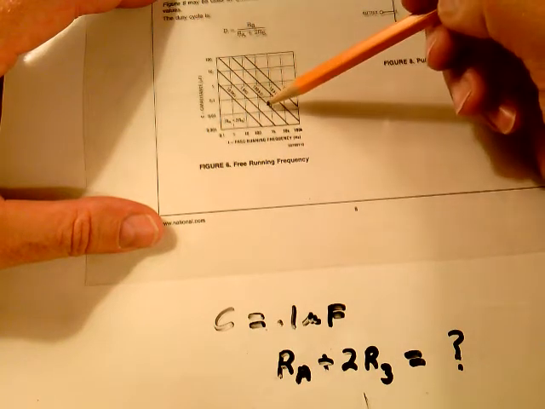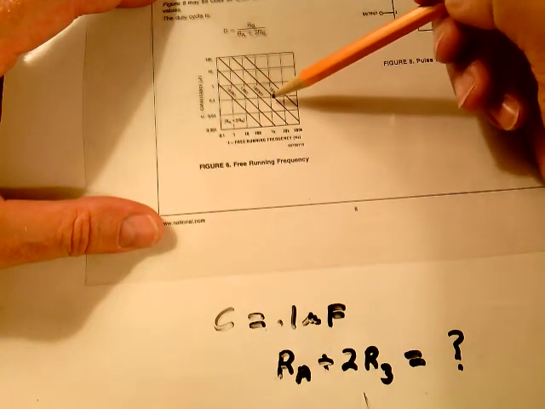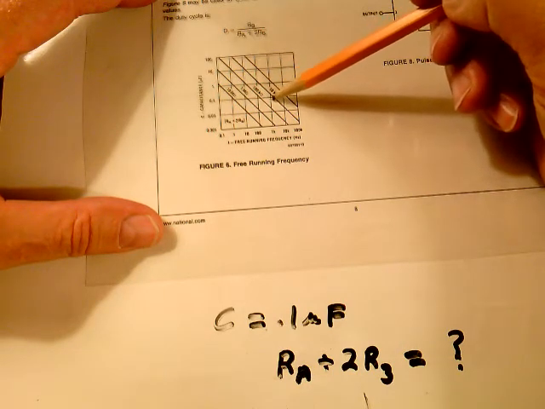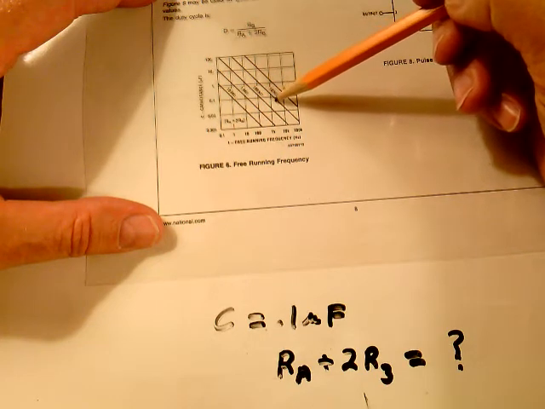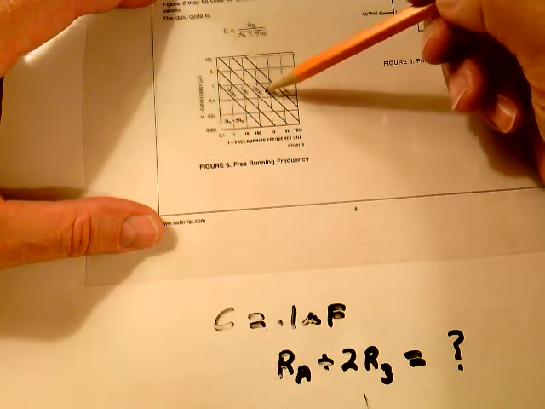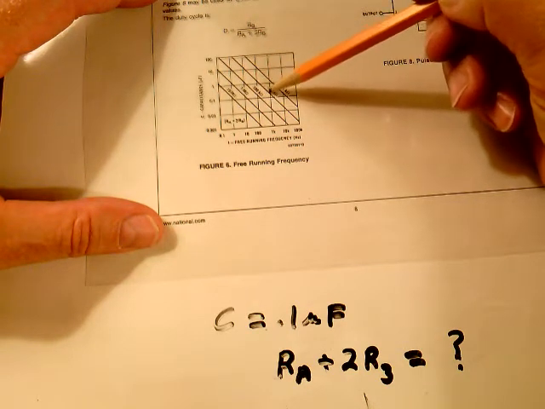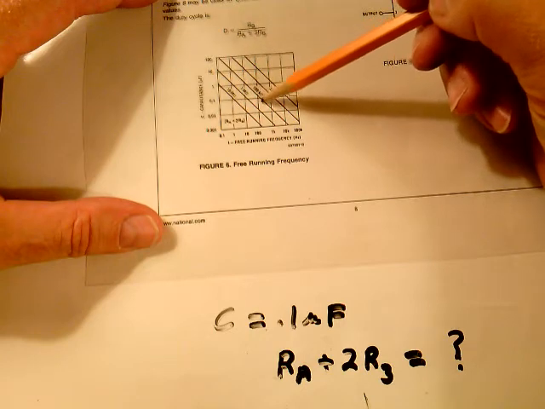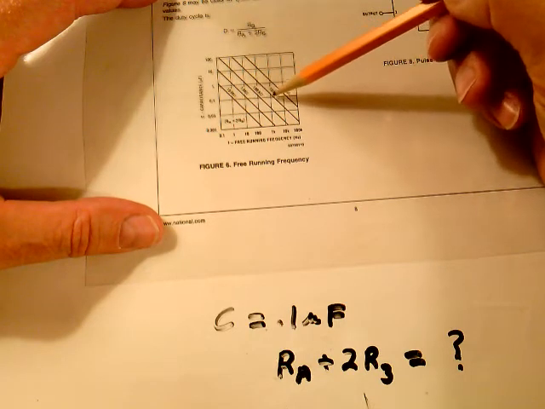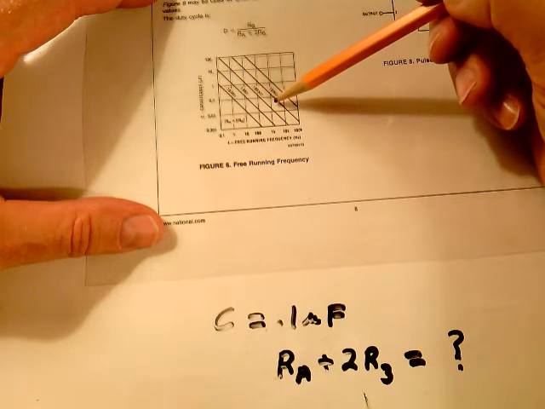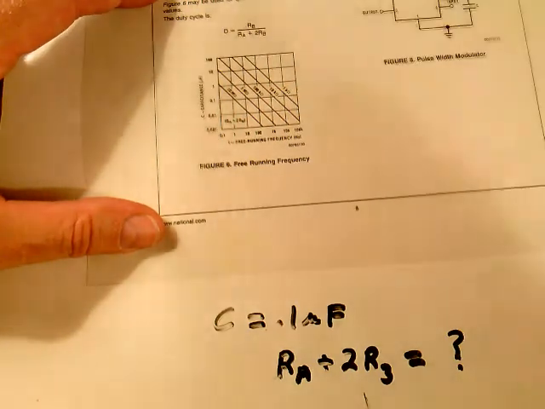Notice that this parallel line is 100 k ohms. This parallel line is 10 k ohms. So another line coming through there, parallel, maybe somewhere around 15 or 20K, close to the 10K line, but far enough away from the 100K parallel line. Don't forget we're interpolating here. So let's say that's 15 k ohms.